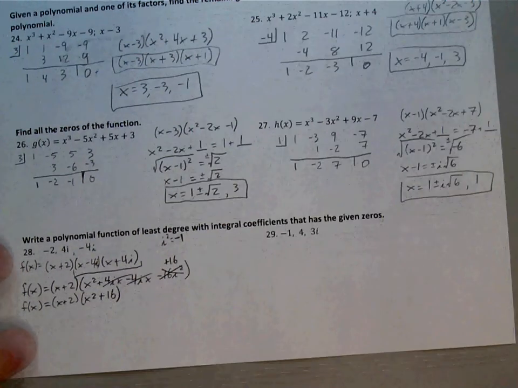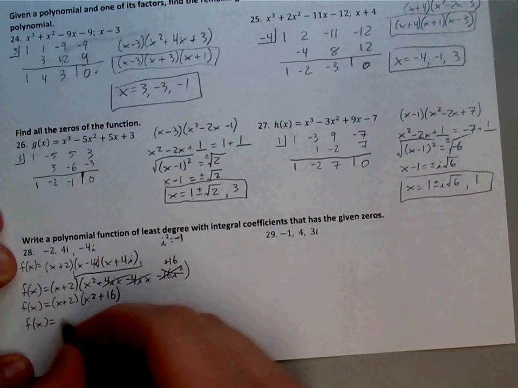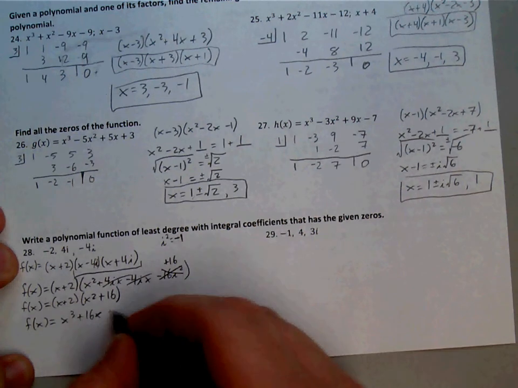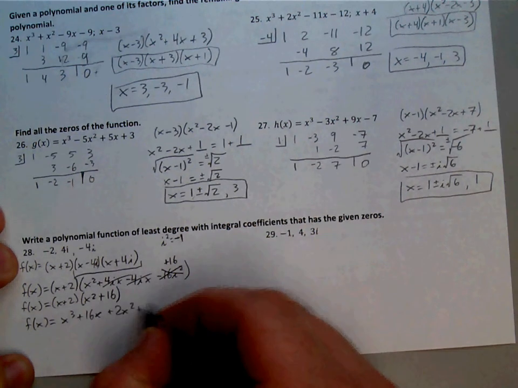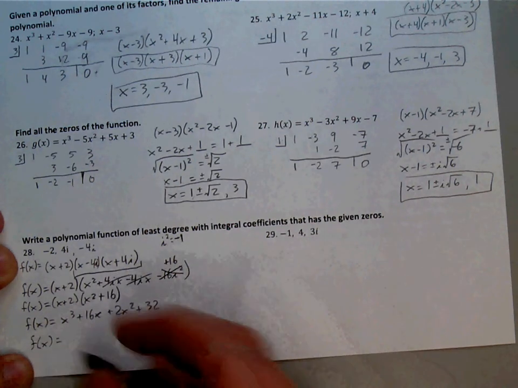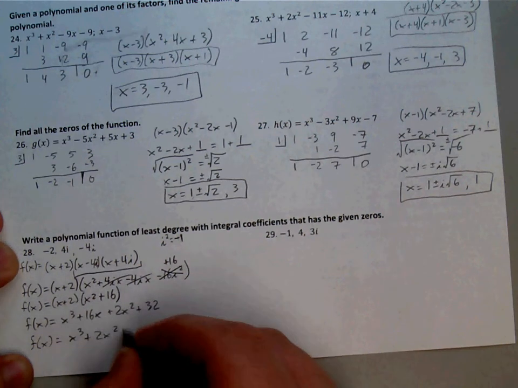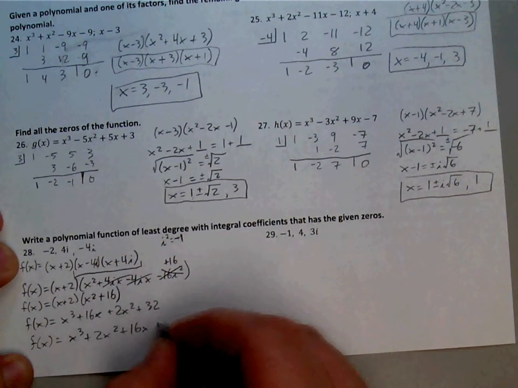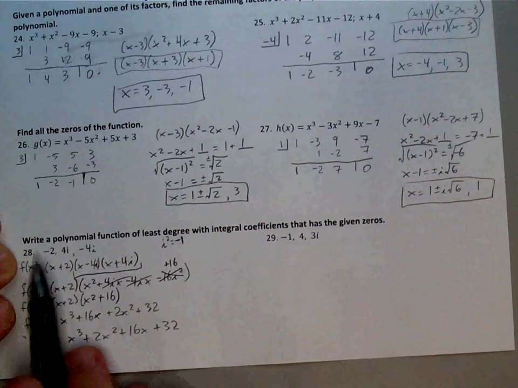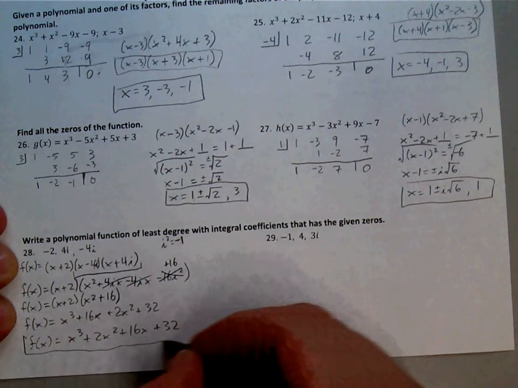And so now I want to FOIL that. X to the third plus 16x plus 2x squared plus 32. I'm going to reorganize that because that's not in descending order. But I don't have any like terms, so x cubed plus 2x squared plus 16x plus 32. Least degree, yep, would be 3 because we know we had 3 zeros. Integral coefficients, yep. Okay, we're done.